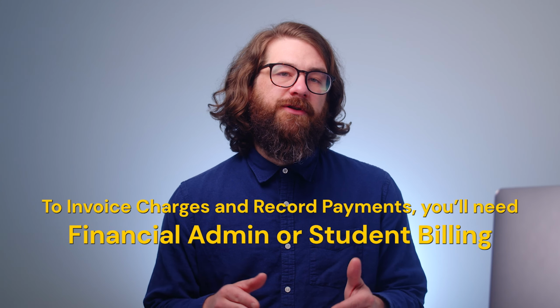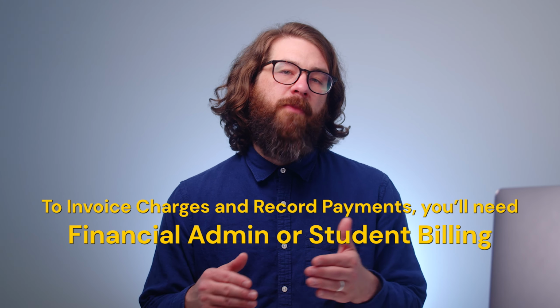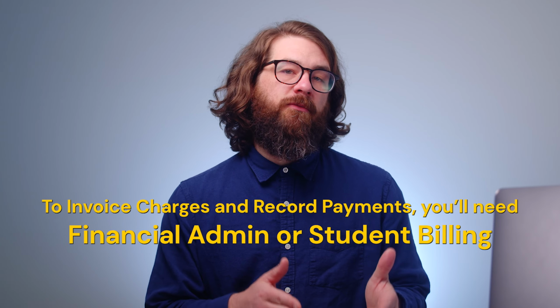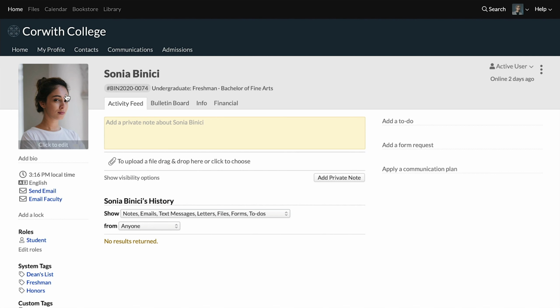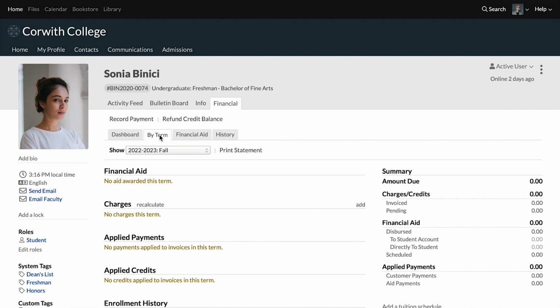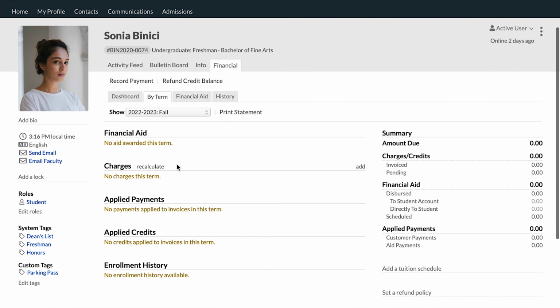To invoice charges on student profiles and record payments, you'll need either the financial admin or the student billing role. Let's look at a student profile real quick and then create a charge there. I'm going to this student's profile and then onto the financial tab. And then from the dashboard, I'll move to by term right there. And then we can see that we have no charges currently there.